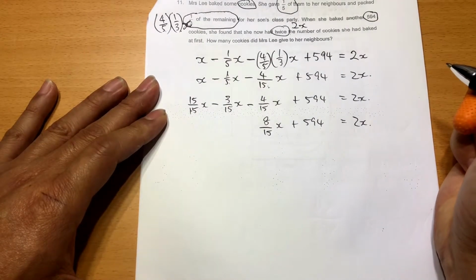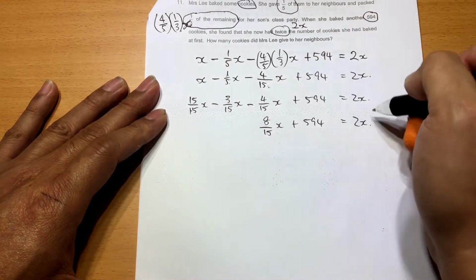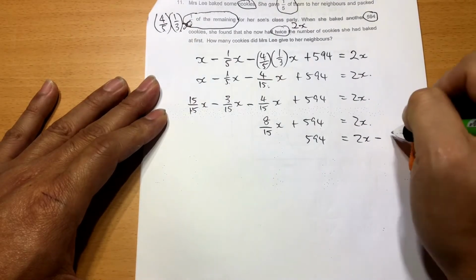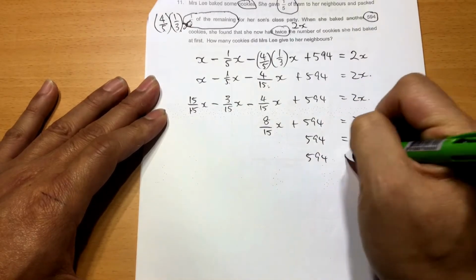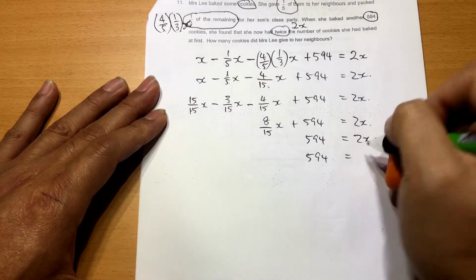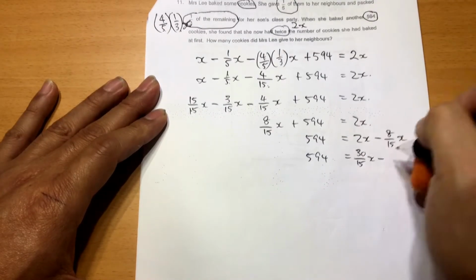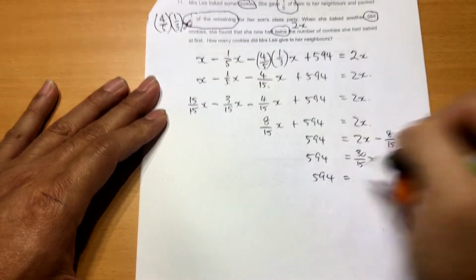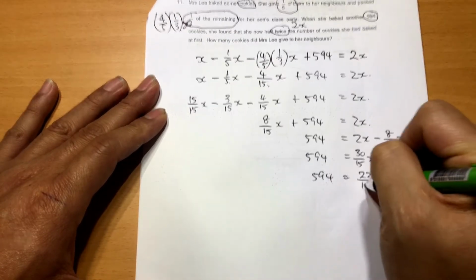So what can we do now? Let's bring this over to that side. So 594 equals 2x minus 8 on 15x. 594 is equal to, let's make this 30 out of 15, common denominator, x minus 8 on 15x. So 594 is equal to 30 minus 8, which is 22 on 15x.